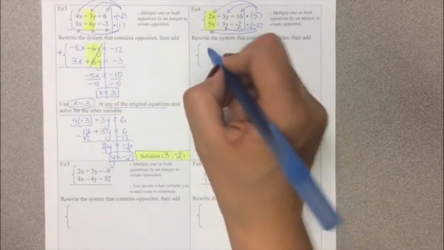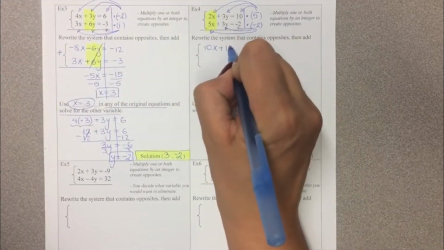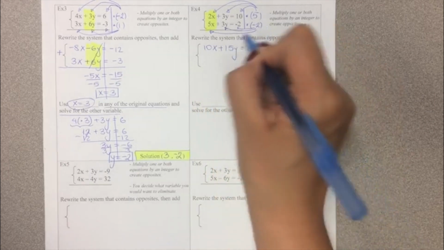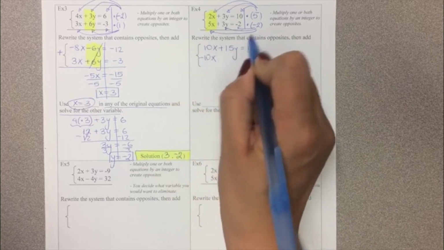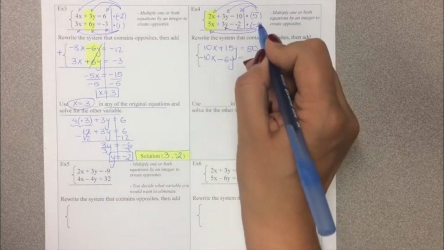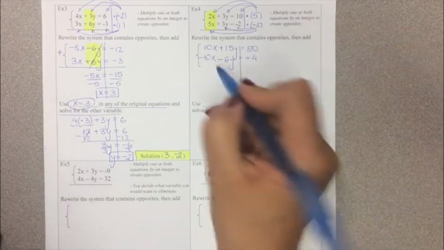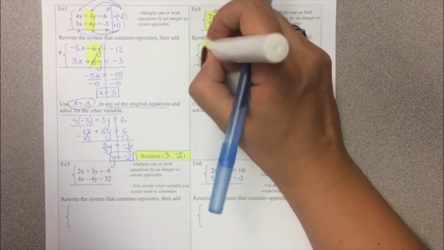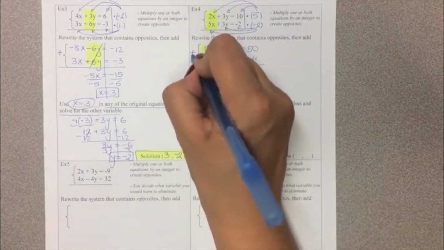5 times 2x will be 10x. 5 times 3 will be 15y. And then 5 times 10 will be 50. Negative 2 times 5, here is your opposite, negative 10x. Negative 2 times 3 is negative 6y. And negative 2 times negative 2 is positive 4. So your first goal has been reached. You created opposites for elimination.